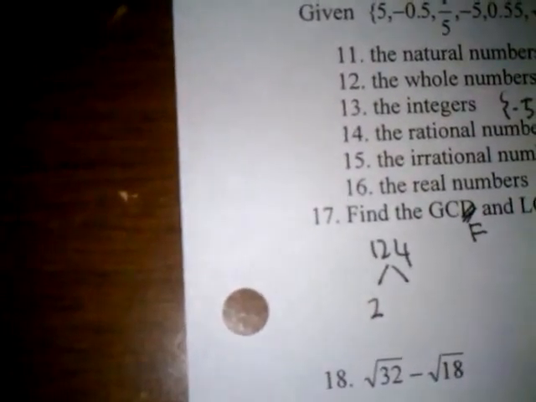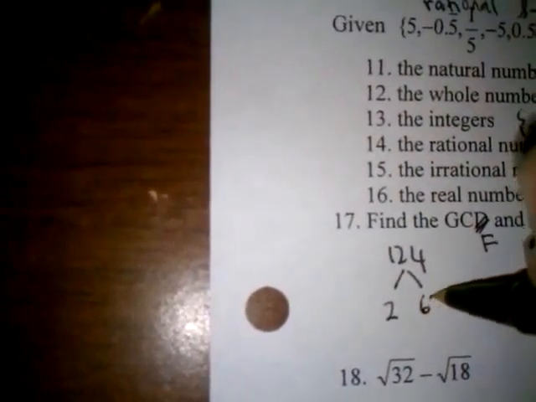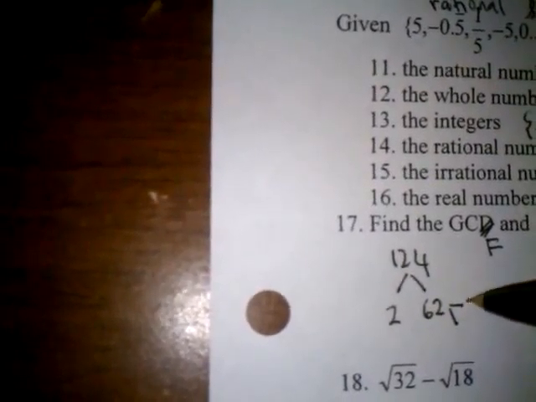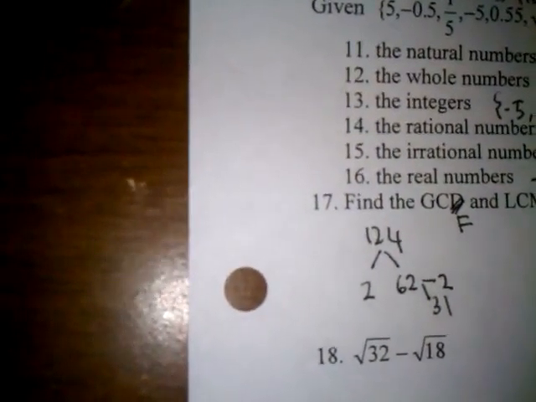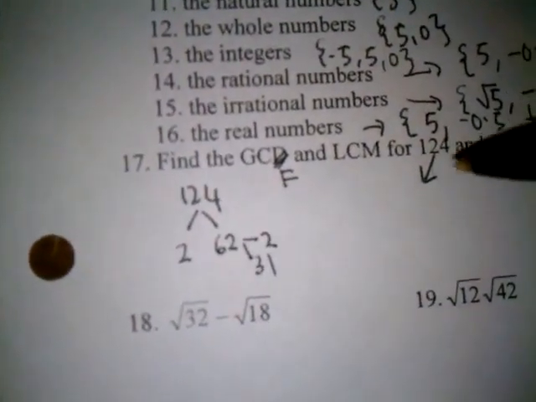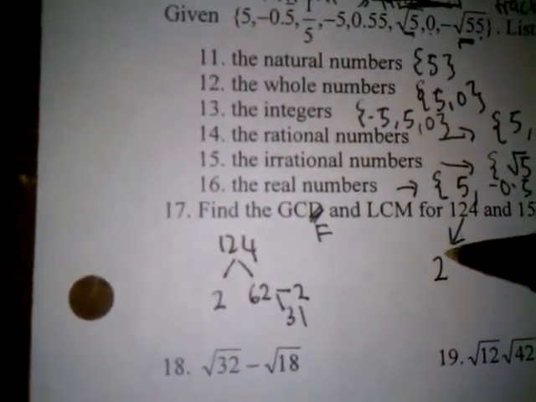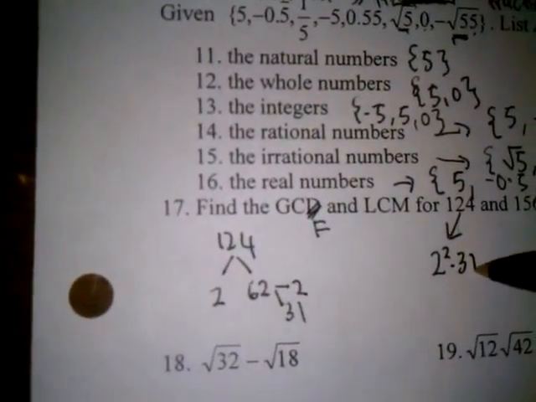In this case, you have to break 124 down into a tree diagram. 124 is written as 2 times 62, and 62 can be written as 2 times 31. So 124 can be written as 2 to the power of 2 times 31.